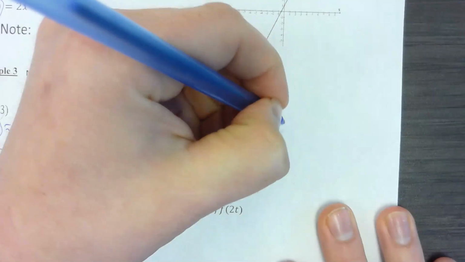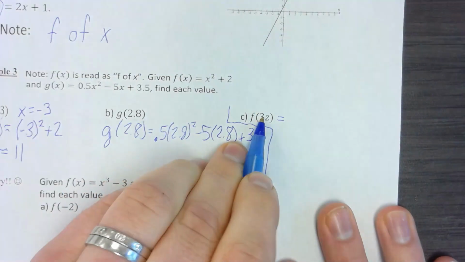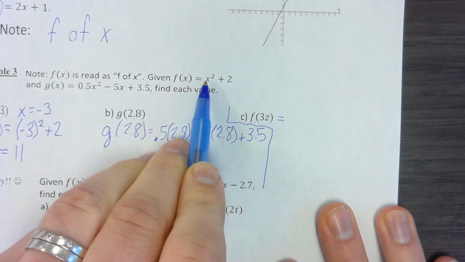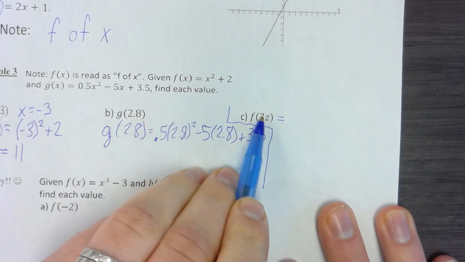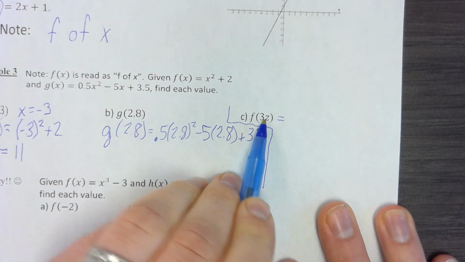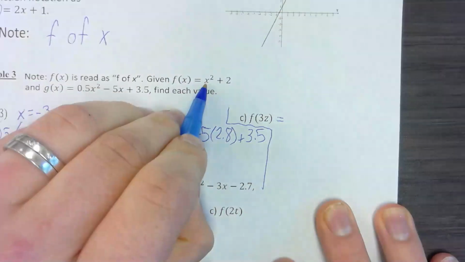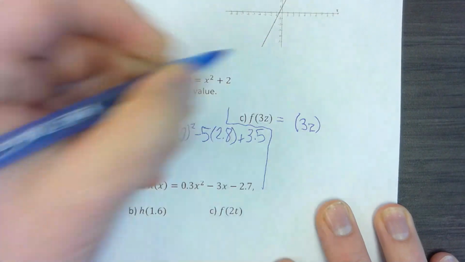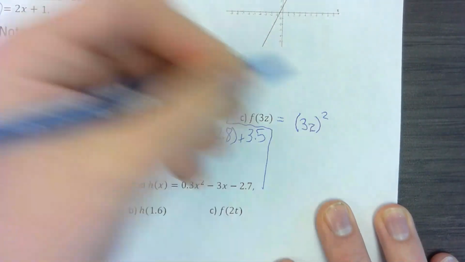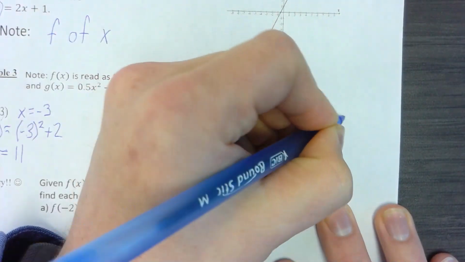Okay. f of 3z equals, well, instead of writing x, what am I writing? I'm writing what's here, 3z. So instead of writing x, I'm writing 3z. It's still squared, and it's still plus 2.